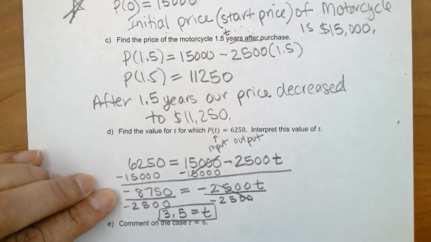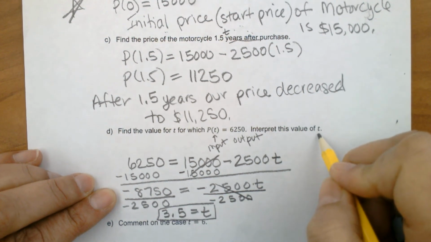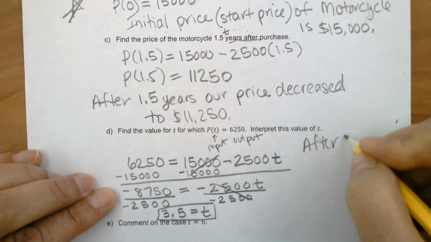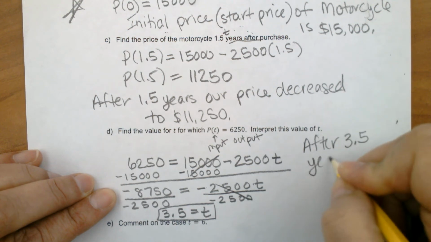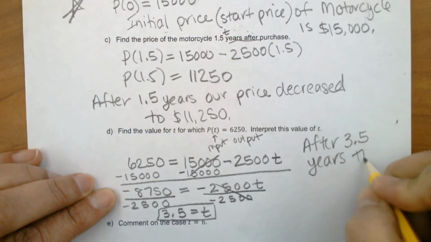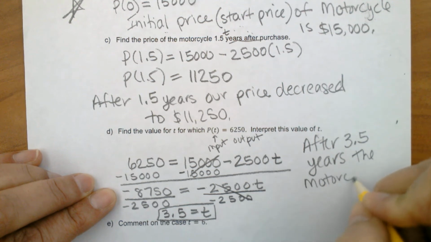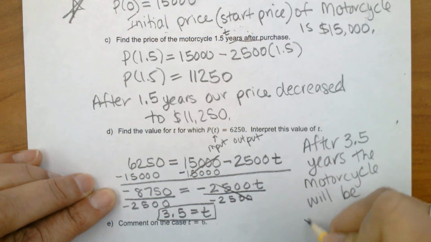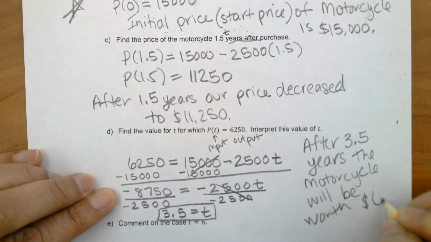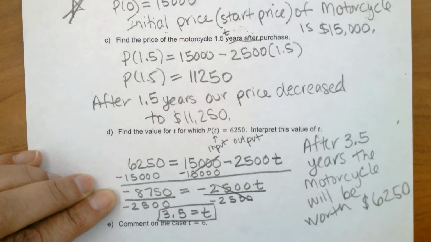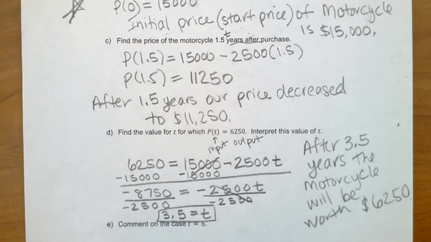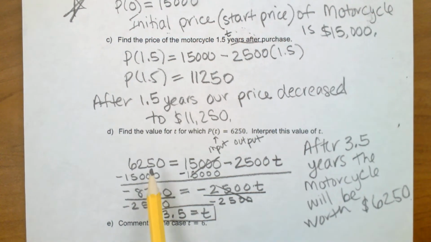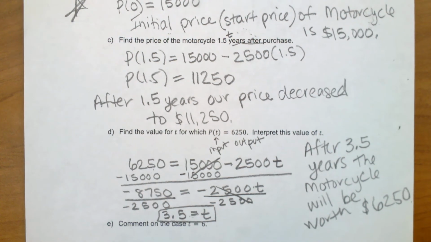Okay. So that's my time. So interpreting the value of T, that means after 3.5 years, the motorcycle will be worth 6,250. So this is one that we had to do backwards, right? We don't have a nice easy input. We were given the output and we had to go and find the input.